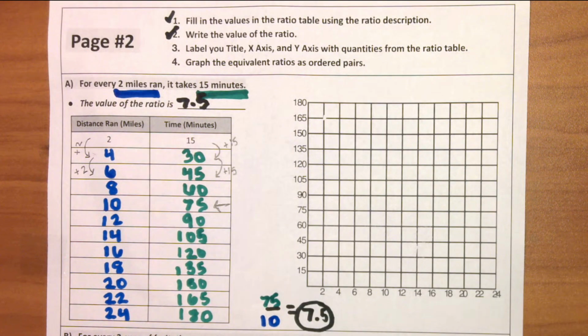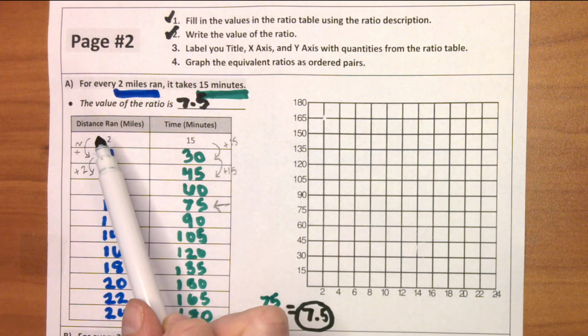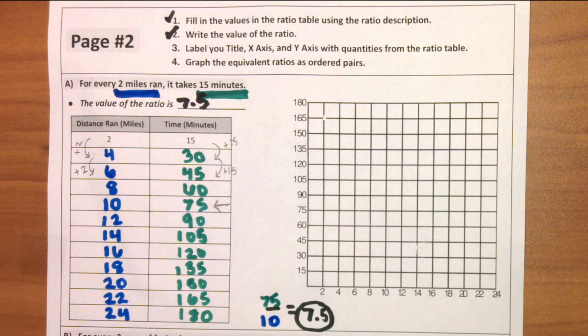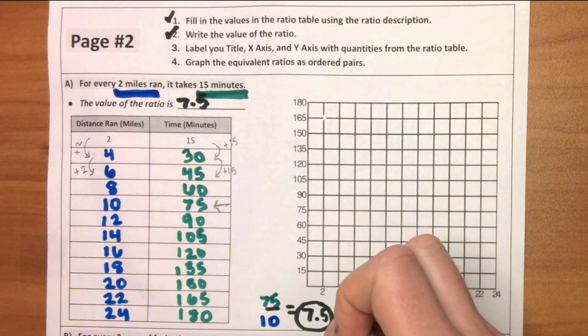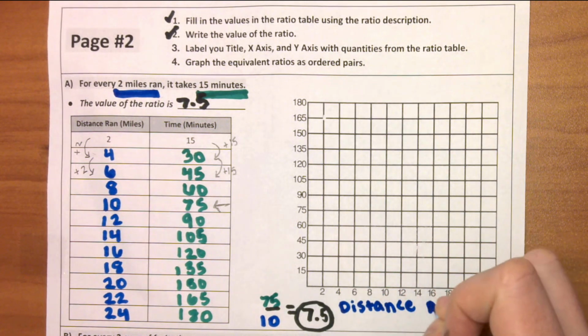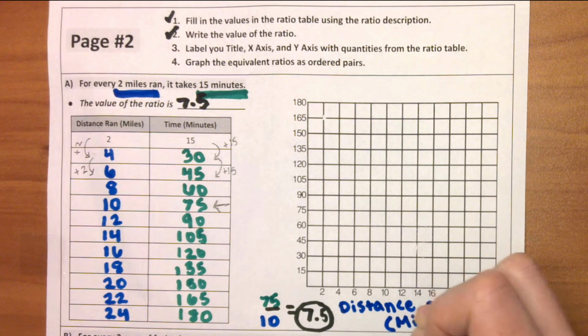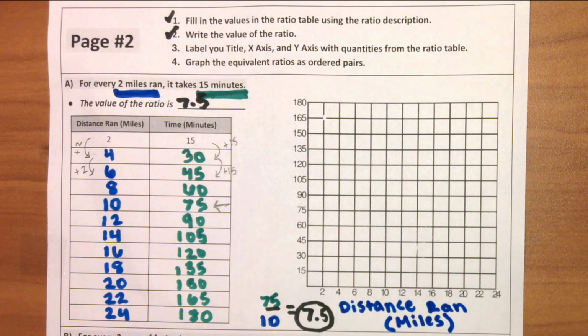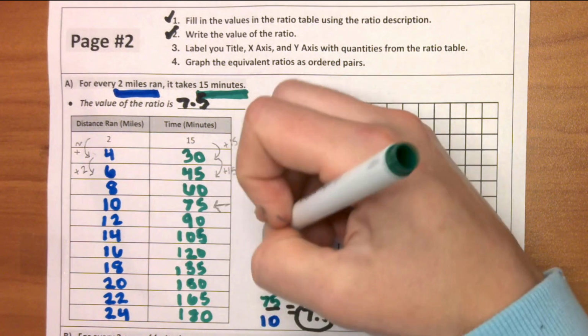Step number 3, we're going to label our title, x-axis, and y-axis with the quantities from the ratio table. So remember, the numbers are already labeled for you. So for counting by twos down here, that means that represents our distance ran in our miles. So let's label that first. And you want to write it the same way that it's listed in the ratio table. So distance ran, miles. And then our y-axis is time in minutes.